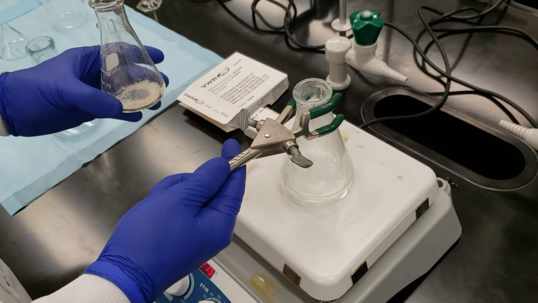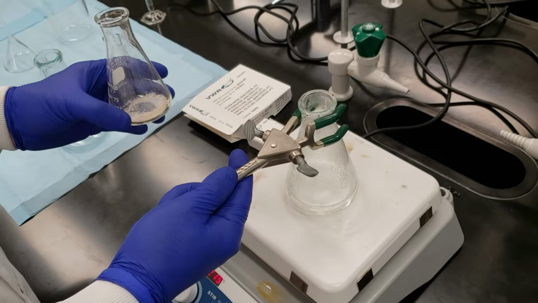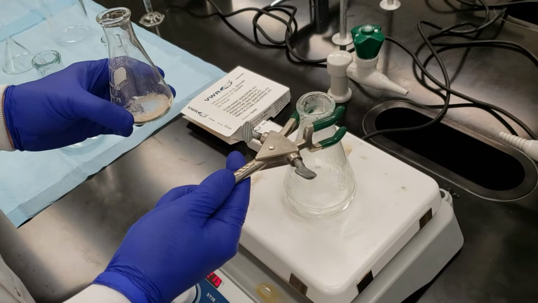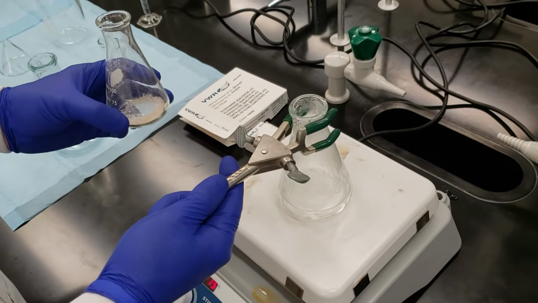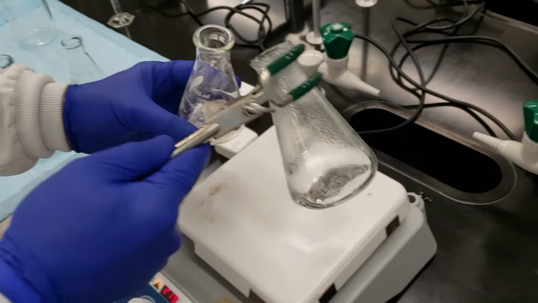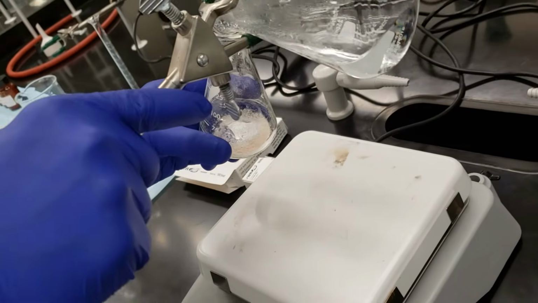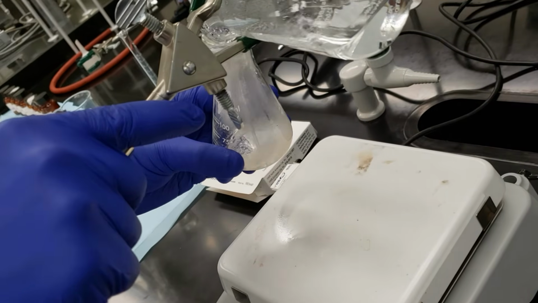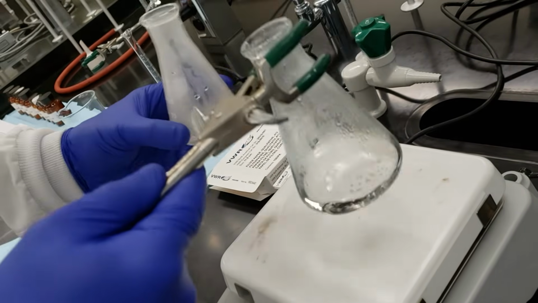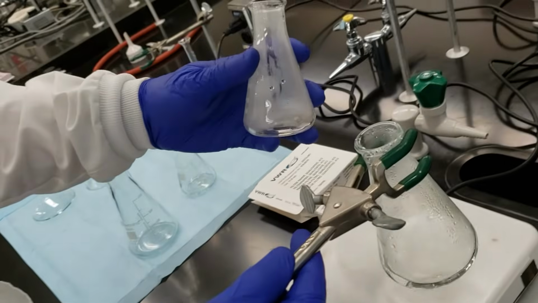We have to make sure that we use the minimal amount of solvent possible. If we use too much of our water, it's going to be hard to get our crystals out once we start reducing the temperature and going through the precipitation process. So let's just pour out maybe 5 to 10 mL, and we'll swirl that around.